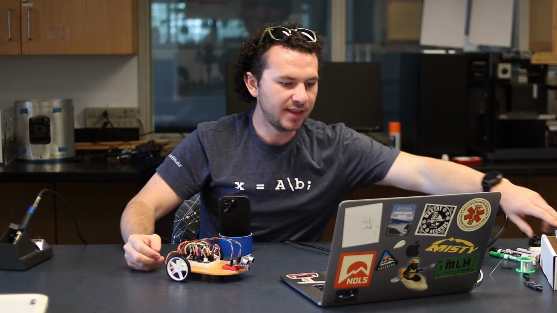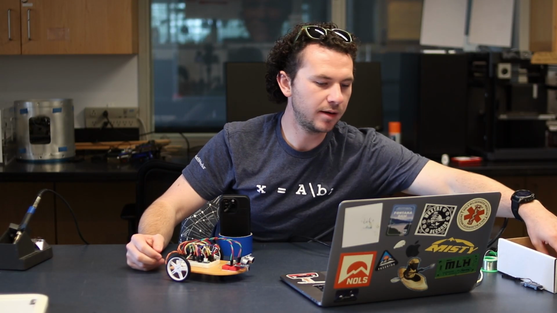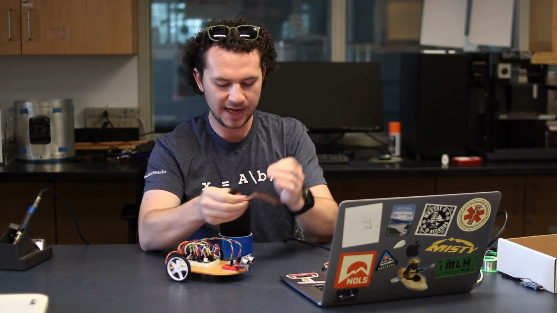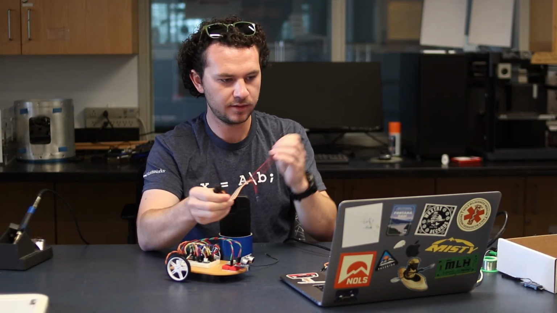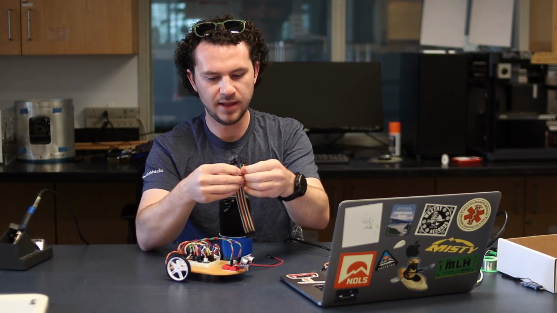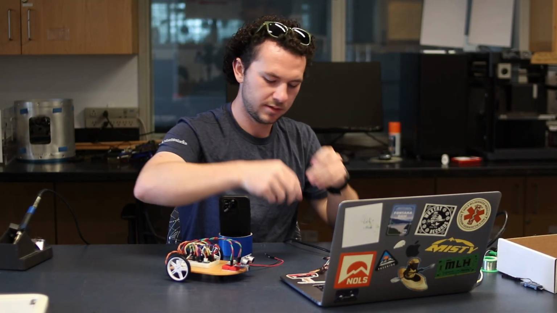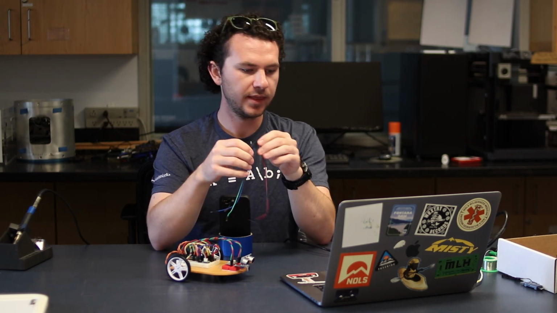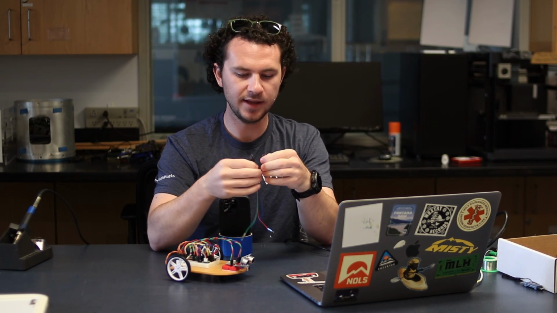So to connect the IMU, we need 4 jumper wires. I'm going to come over and grab a few. I'm going to grab a black, a red, and then I'm going to grab a green and blue. I'm going to separate my green and blue, and now we are going to twist these guys together.